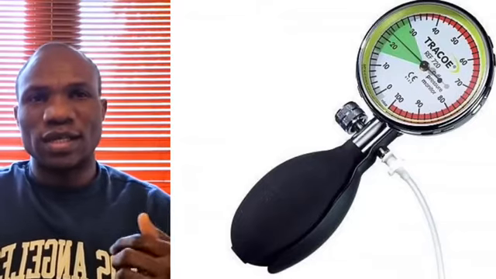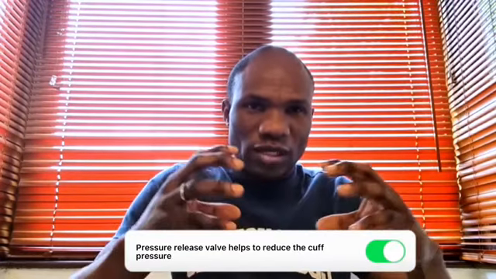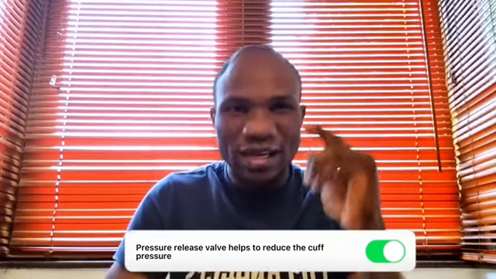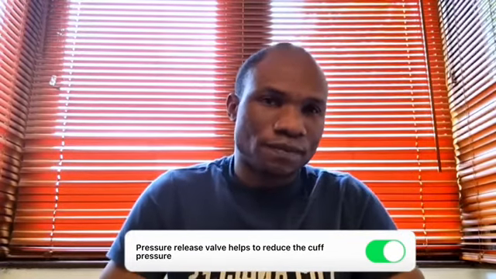The second part is a pressure release valve. That one is located at the back of the instrument. The pressure relief valve performs the opposite function of the rubber bulb handle, in the sense that it is important if the pressure is too high. So if you measure your cuff pressure with your instrument and discover that it is too high, you can just press the pressure release valve to release the pressure, to reduce it to the level that you want.